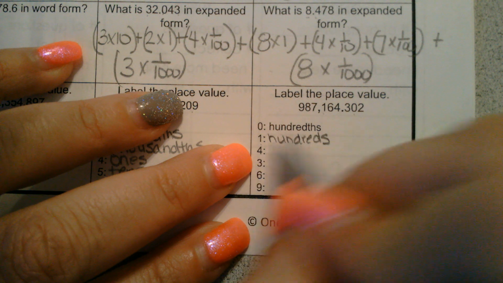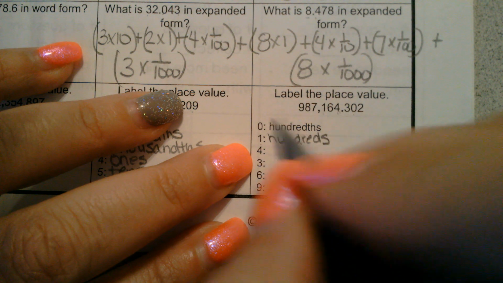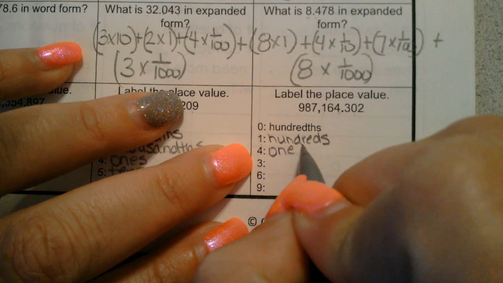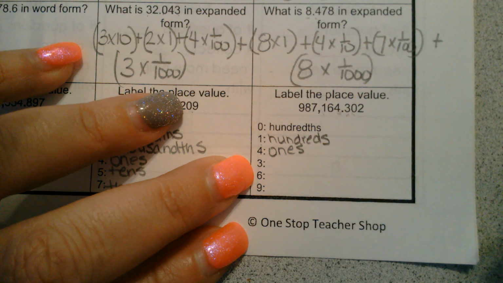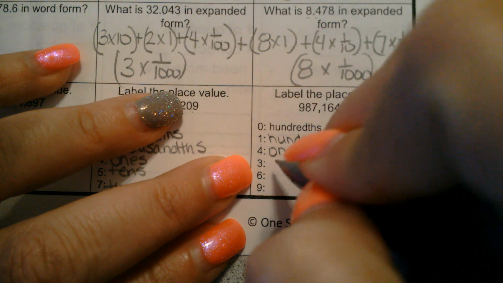Okay. The 4, that's an easy one. It's right in front of the decimal. The 4 is in your ones. The 3 is the first place after the decimal. What do we call that? The tenths.